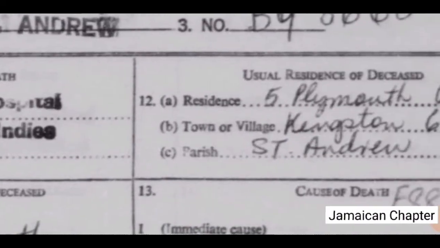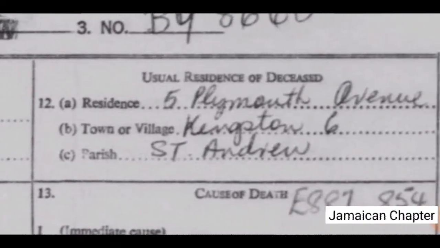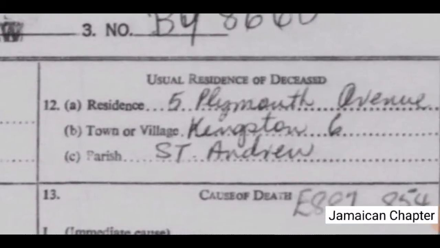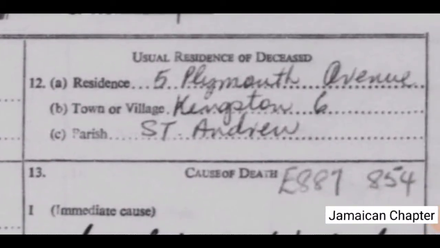And going sideways to the right of the form where it says usual residence of deceased, 5 Plymouth Avenue, Kingston 6, St. Andrew. What this is saying when it says usual residence of deceased is this is where you normally live.